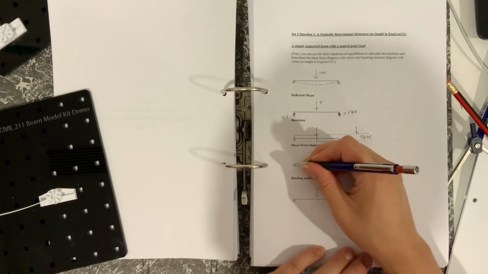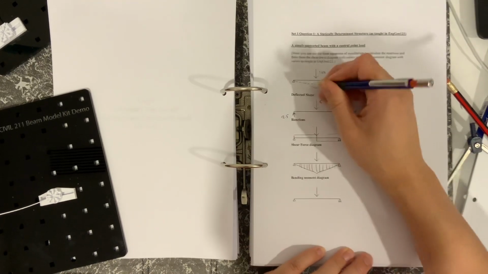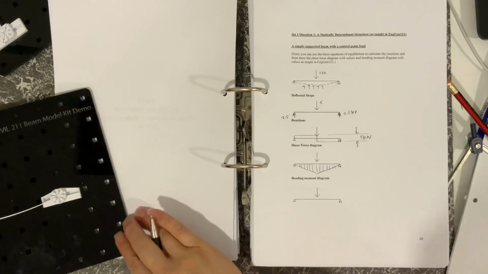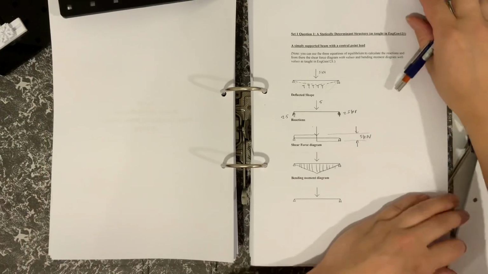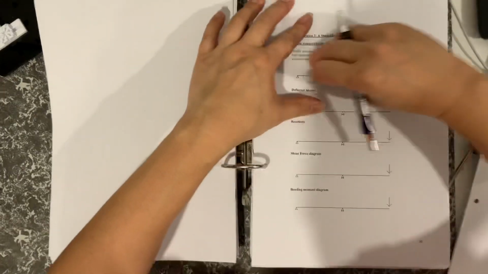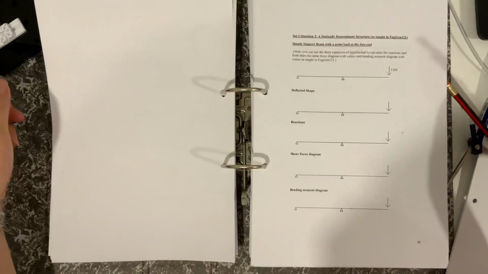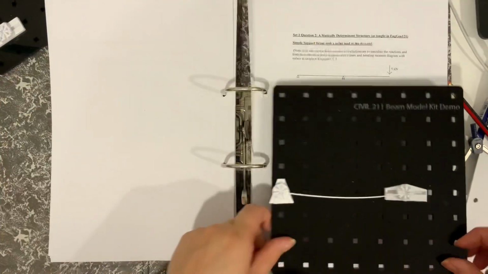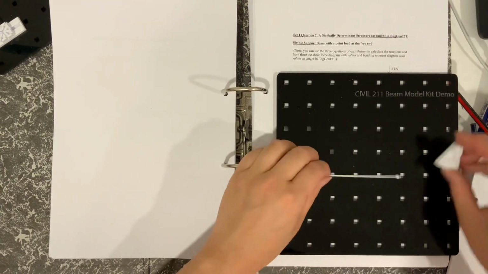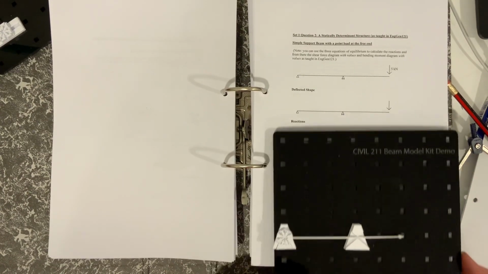And then the bending moment diagram would be like that, with that being consistent of being on the tension side. So that's the first one, simply supported beam with a central point load. Now, when we've got this one here, maybe I can demonstrate that with something like here. So it's still what's known as statically determinate.